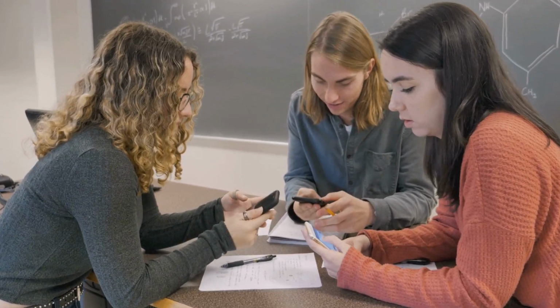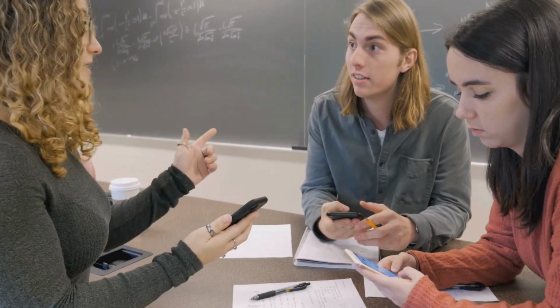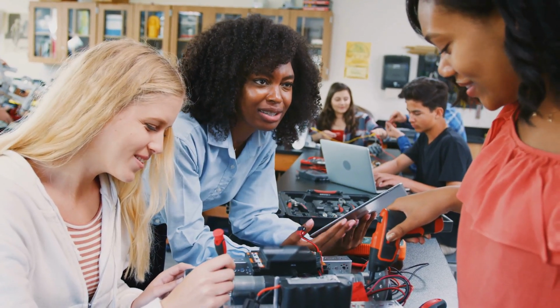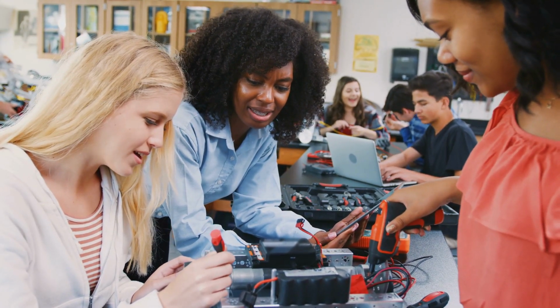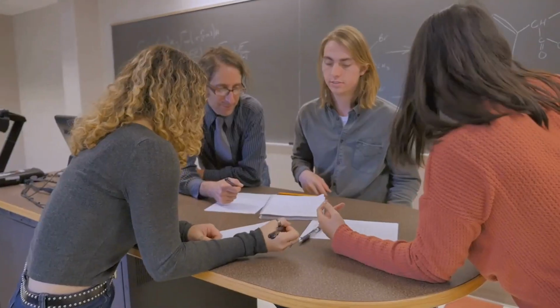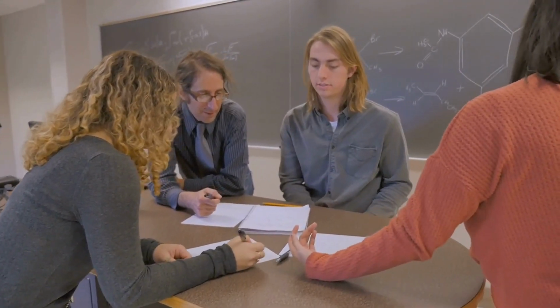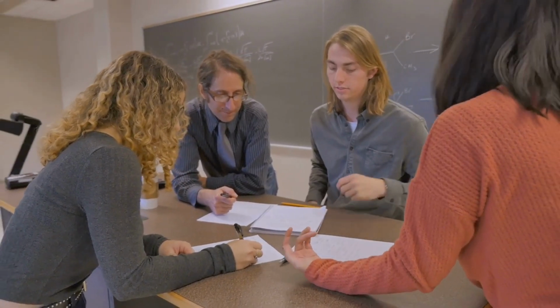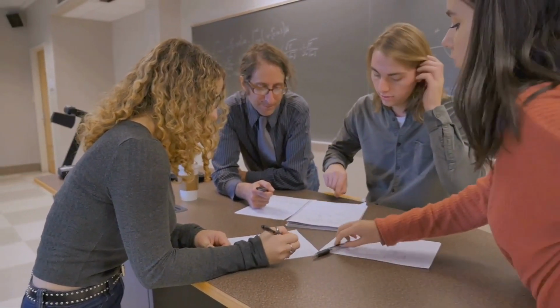This shift creates a dynamic classroom environment where students are deeply engaged in solving complex problems, often connected to real-world issues like the UN's Sustainable Development Goals, or SDGs. These projects have global relevance and prepare students to think critically about the world around them.